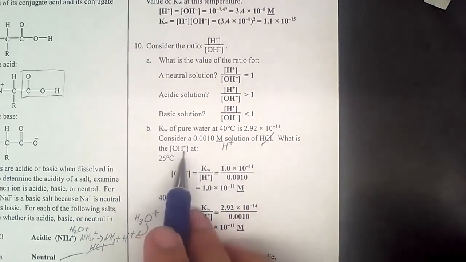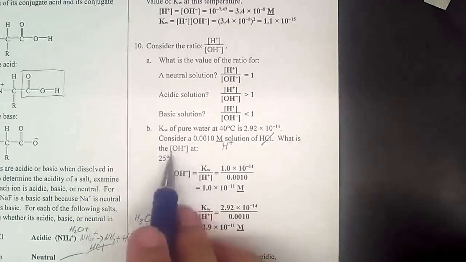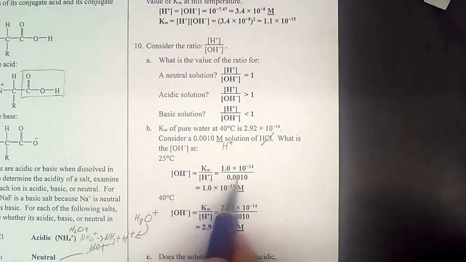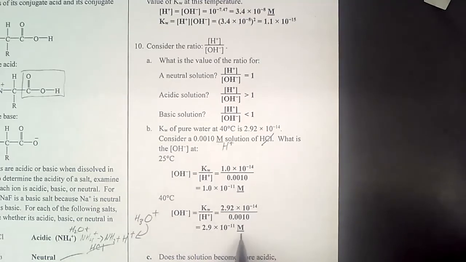So what's the OH minus molarity, brackets meaning molarity, at 25 degrees C? Well, this times that has to be KW. So therefore, if you know one of them, you can divide KW by that one and get the other one. Let me get this. Now, it's the same math at 40 degrees Celsius, except that KW changes. And so we divide into a different number, we get a different answer, and it's this.